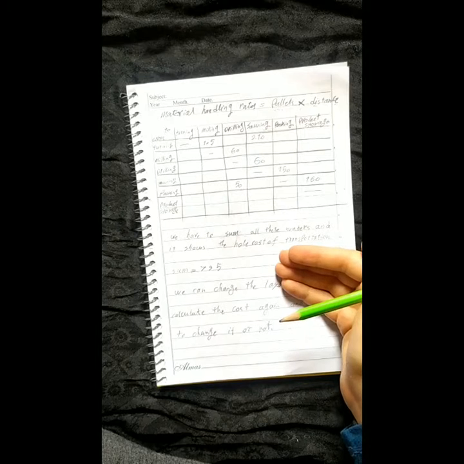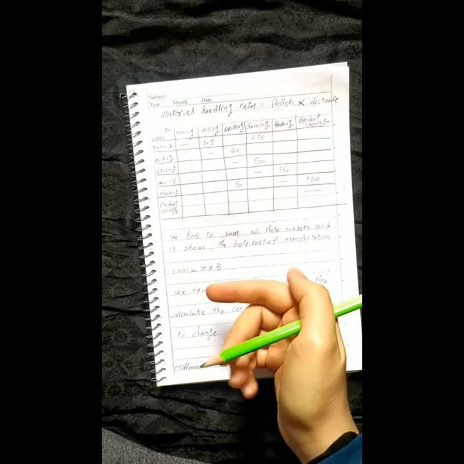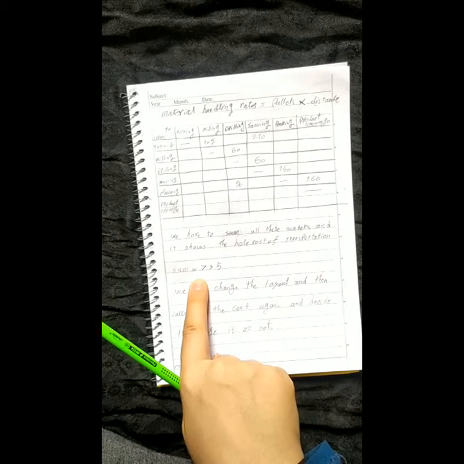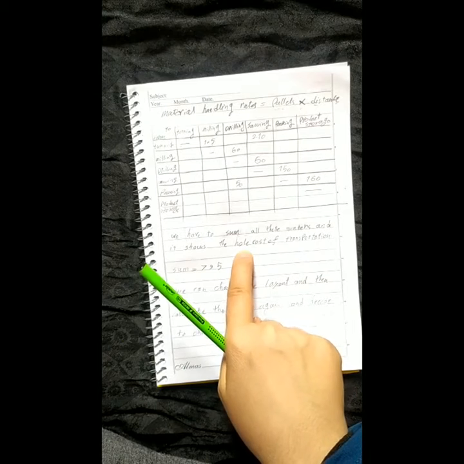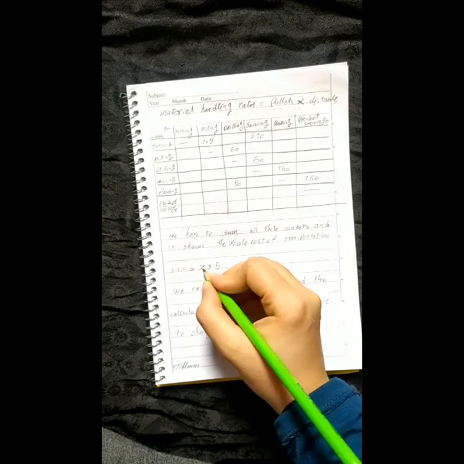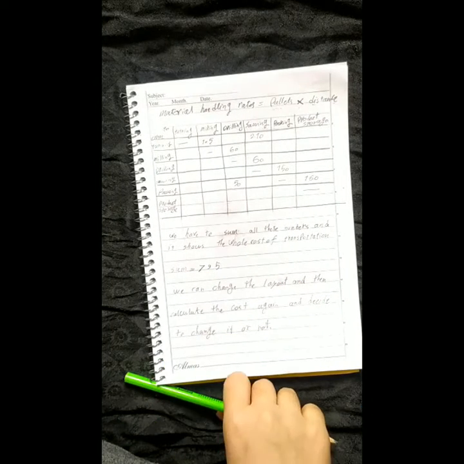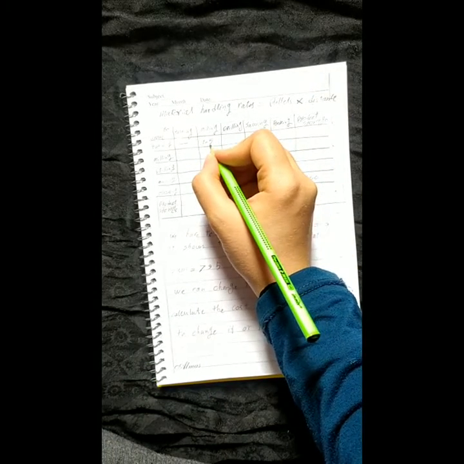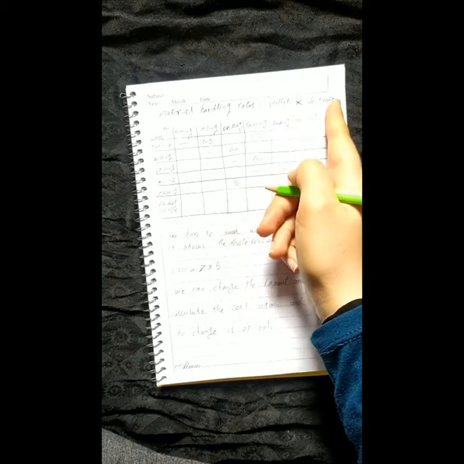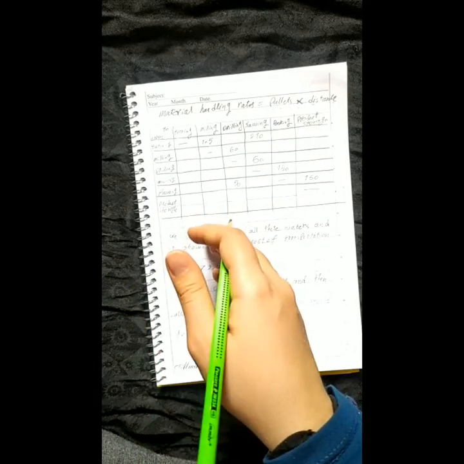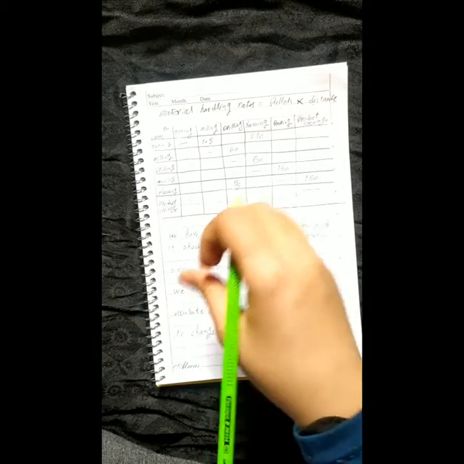At the end, we have to sum all these numbers, and it shows the whole cost of our transportation. We can add something to this. For example, it's pallet and distance product, and we can multiply it with the cost for each unit of pallet distance.